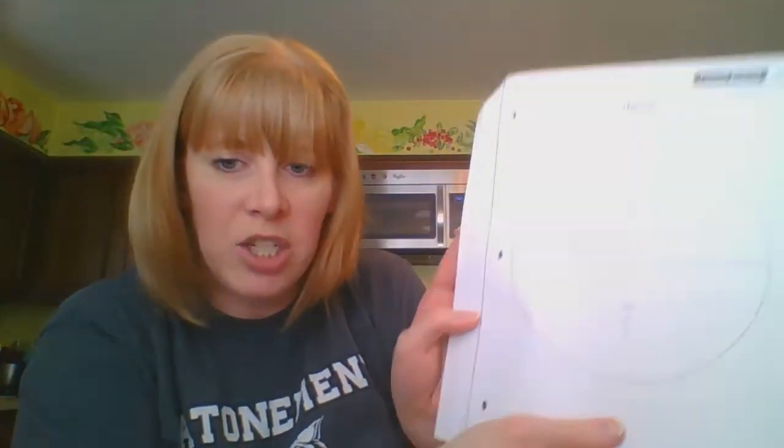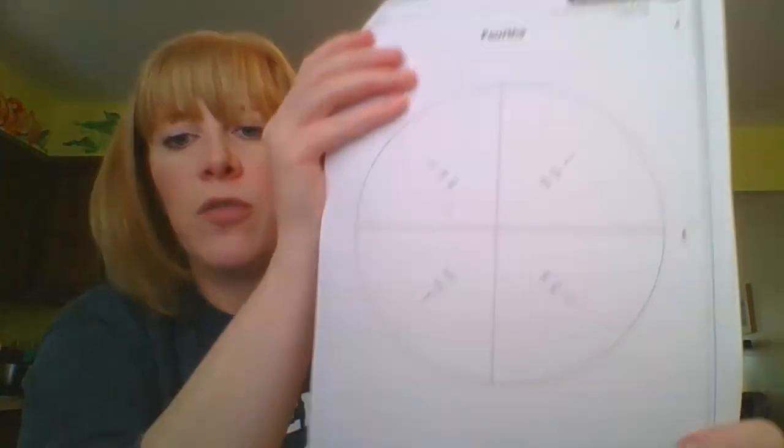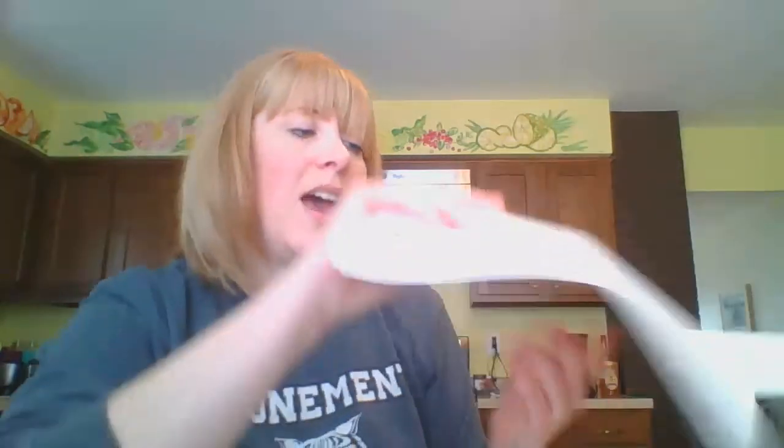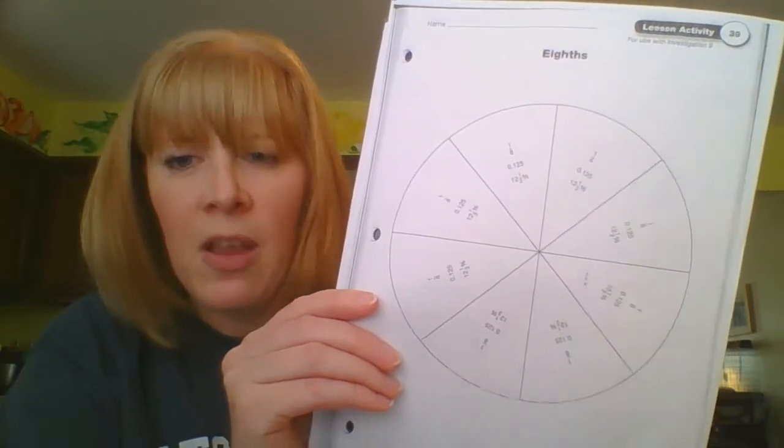So if you wanted to be prepared for tomorrow's video, then you could cut out the one-sided sheets that say halves, quarters or fourths, and 8ths. I photocopied that upside down, but it doesn't matter because we're cutting it out. So that's what we're going to be using for tomorrow's investigation 9.